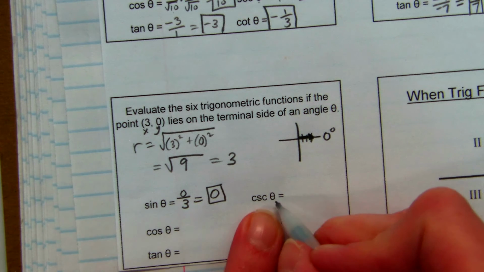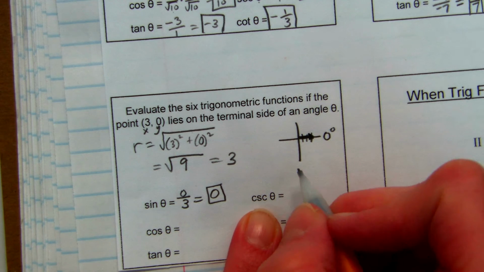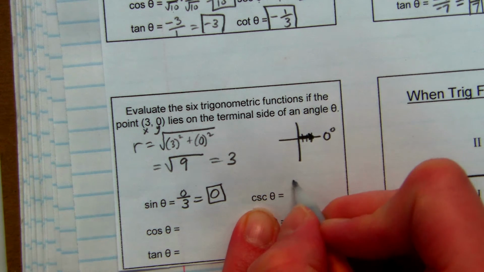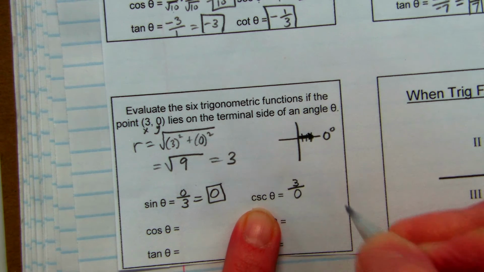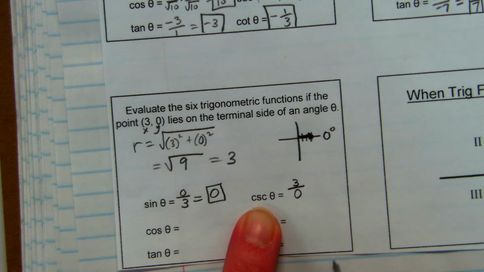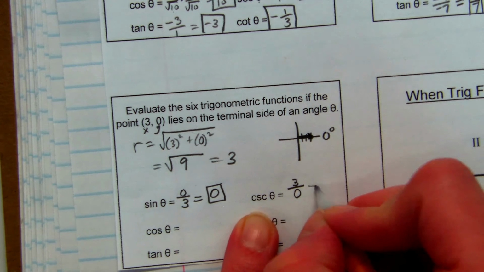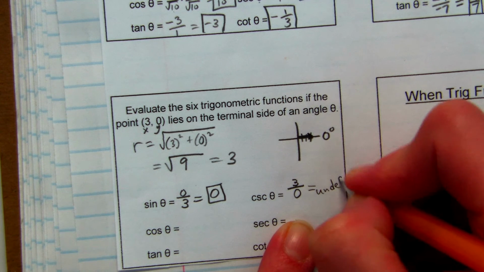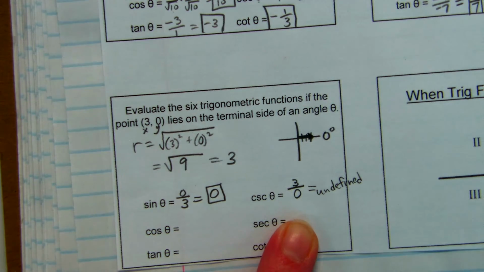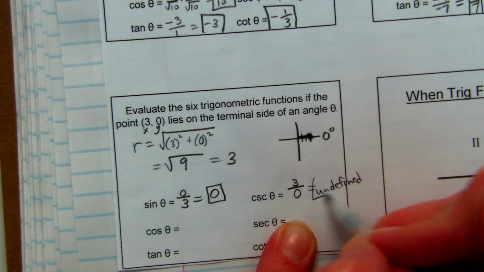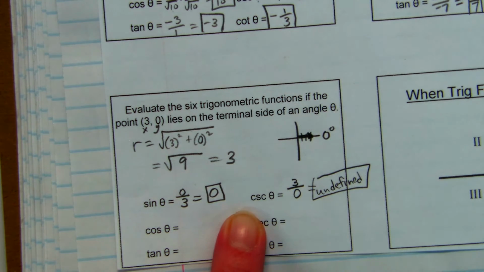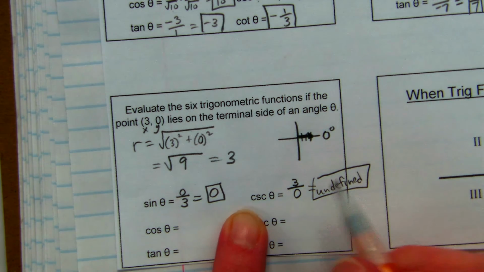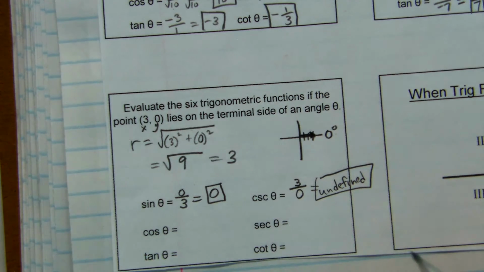Let's think about the reciprocal, though. For cosecant, you're going to do r over y. So that would be 3 divided by 0. You can't divide by 0. Mathematically, things blow up. Your calculator will say you've got a domain error, crazy things. We call this undefined. So there's not an answer there. And when we're graphing things, cosecant has some places where there are no points. That happens to be one of those places. It will be at 0 degrees.